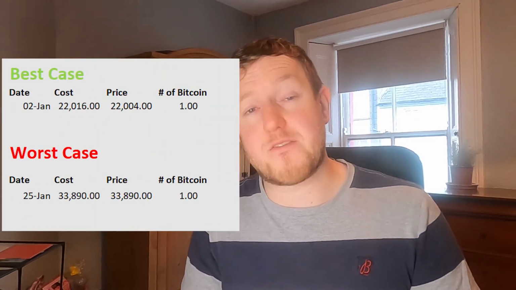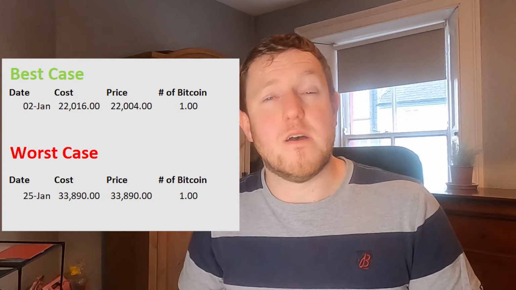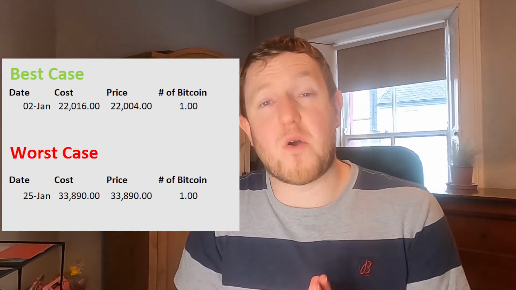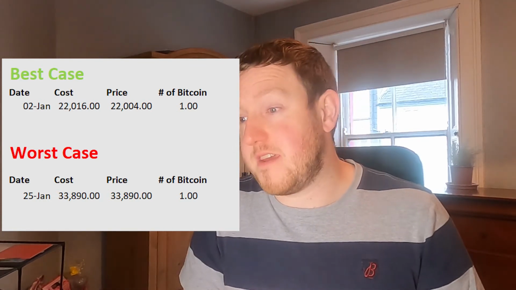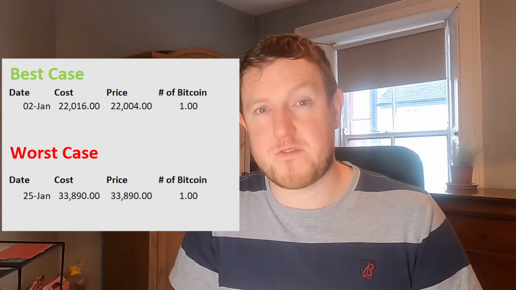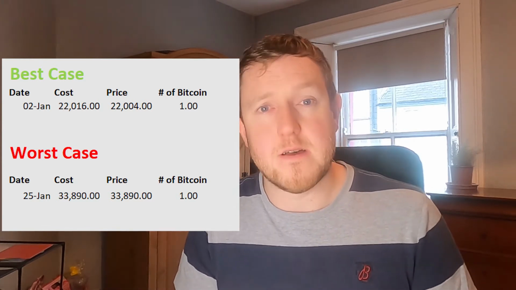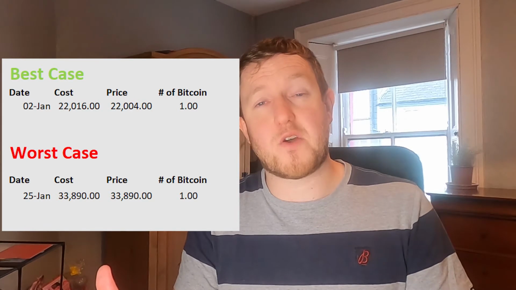Okay, so firstly, let's look at the lump sum investment on its own. Obviously your best case scenario was buying in when the price was at its lows, back on the 2nd of January, at 22,016 euro. And the worst case scenario is you would have bought in roughly around the 25th of January, when the price spiked to around 33,890. So there's a massive range between these two different prices.